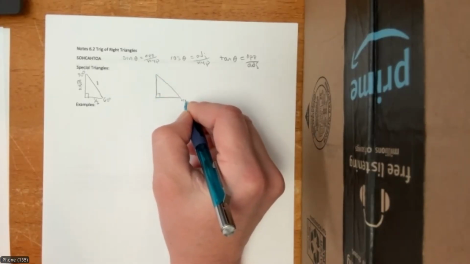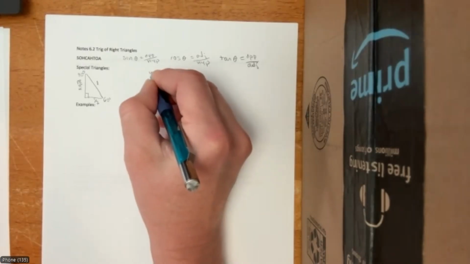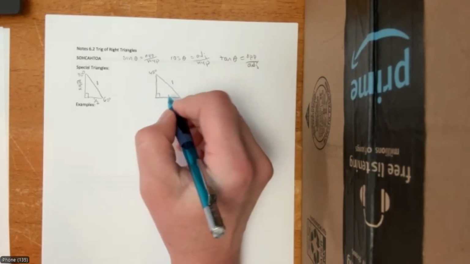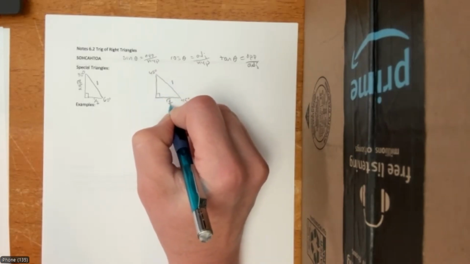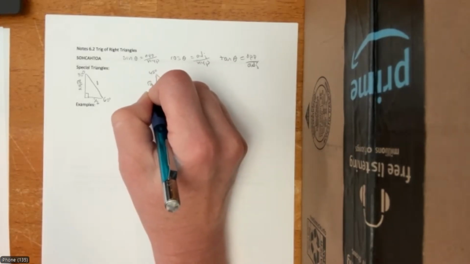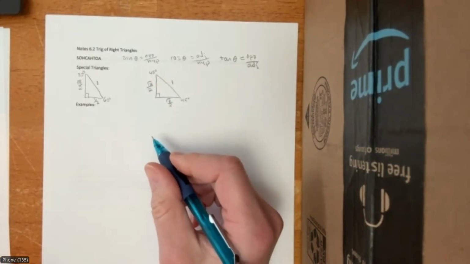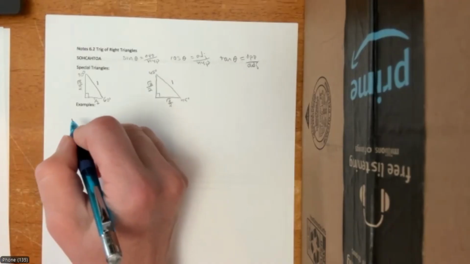So this one has two 45-degree angles. So again, if we make the hypotenuse a length 1, then the two legs are the square root of 2/2 and the square root of 2/2, just like in the unit circle for 45 degrees. And now let's do some examples.